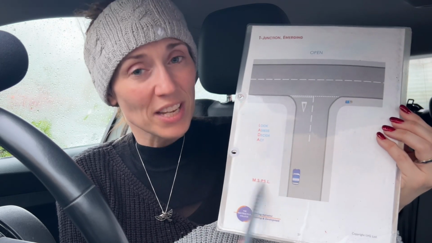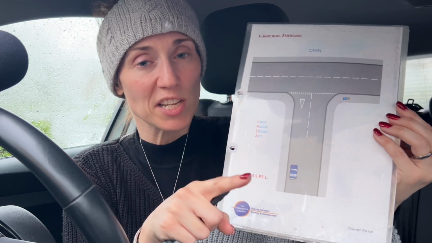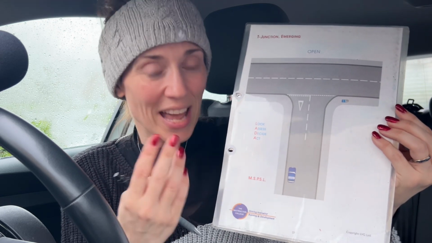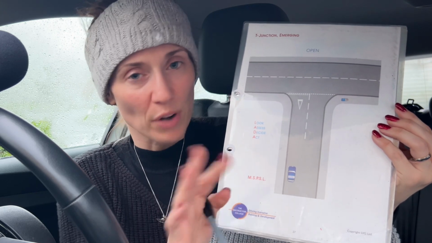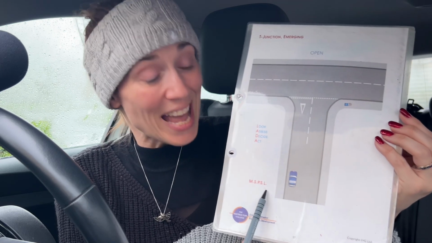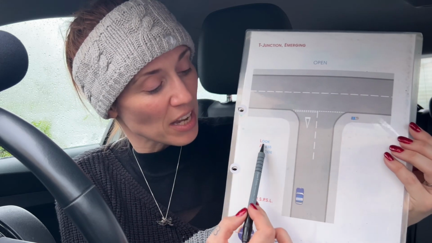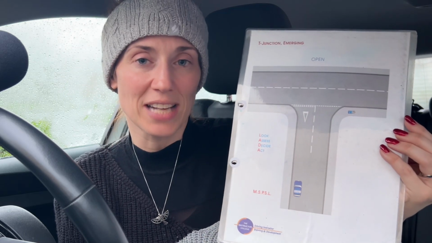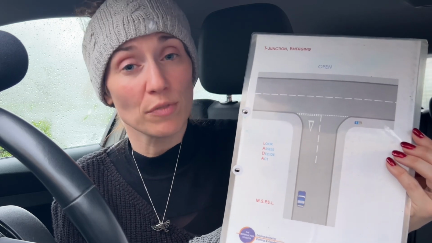Now the L can also be extended, because in mirror, signal, manoeuvre, we get rid of the manoeuvre and we replace it with position, speed and look. Then you've got the full routine MSPSL: mirror, signal, position, speed, look. Very important. Go and have a look at the other video if you don't know what I'm talking about. Then the L, when you approach the end of the road, can extend further into look, assess, decide, act, which, to be honest with you, is a really fancy way of saying look left, look right, make a decision. Is it safe for you to go? And then act on that decision.